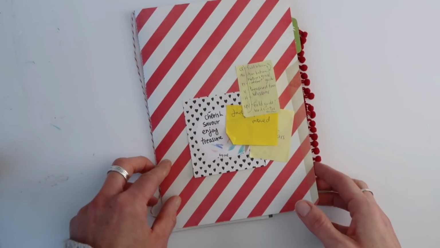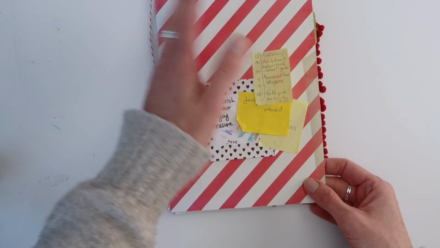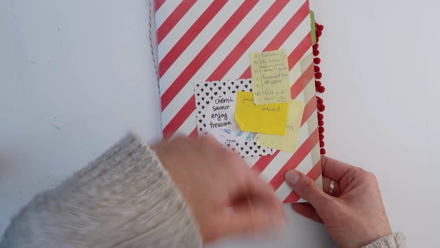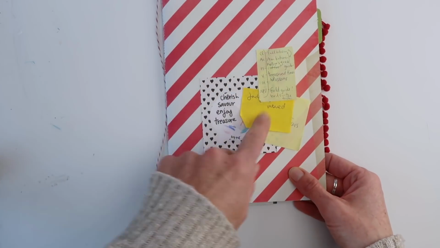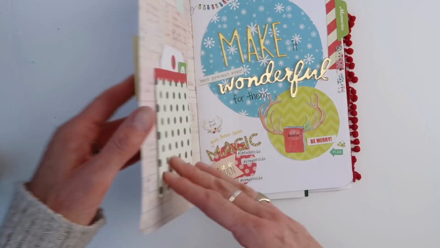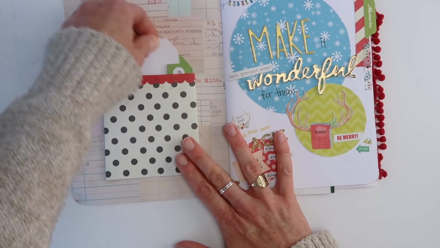This is a couple years ago. I'm not sure which one this is. I put some post-its on the front from after this year so that I would remember the year coming of things that I need to do. Somebody moved, and then other people, different things that I need to know. So this one has a little pocket with some cards in here that I didn't use.